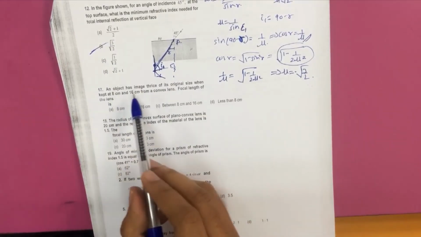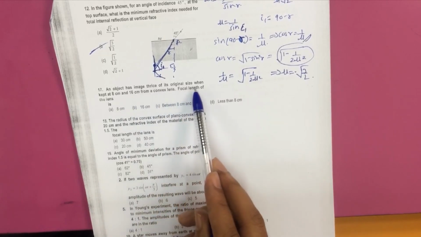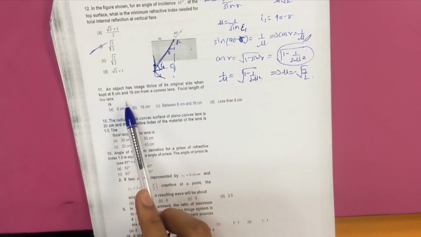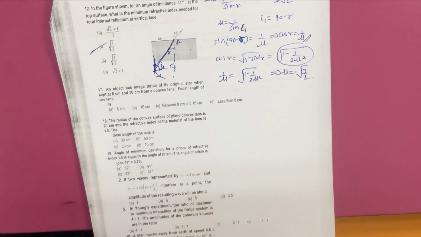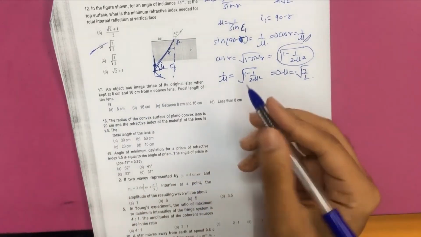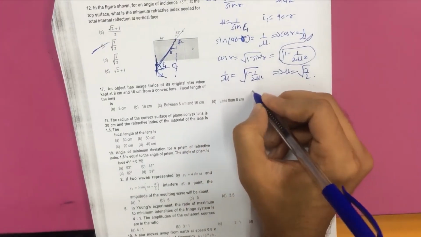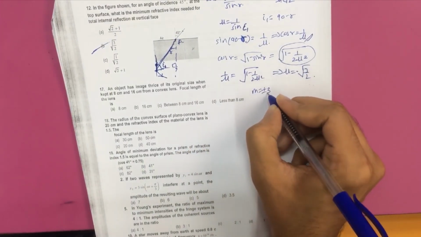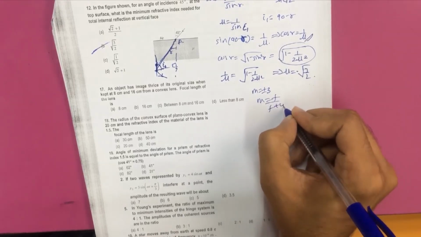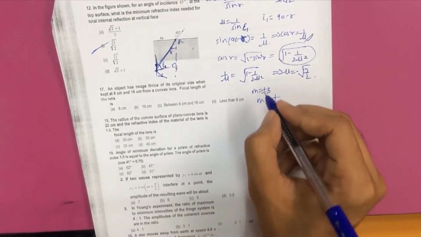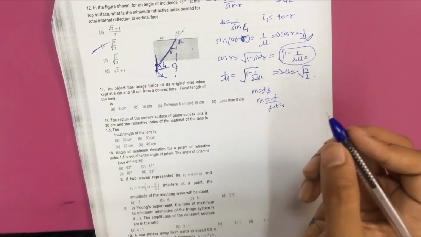Next question. An object has an image thrice of its original size when kept at 8 cm and 16 cm from a convex lens. Focal length of the lens is: magnification is 3 times, so m is plus or minus 3. So I can use m is equal to f divided by f plus u. Now for virtual image, m value will be plus 3.